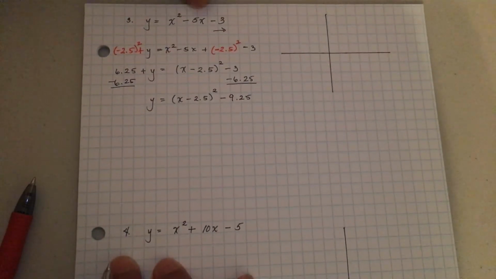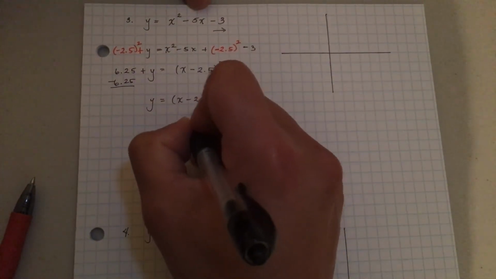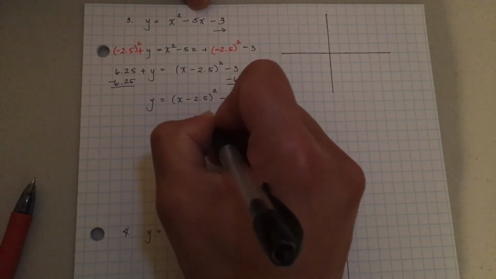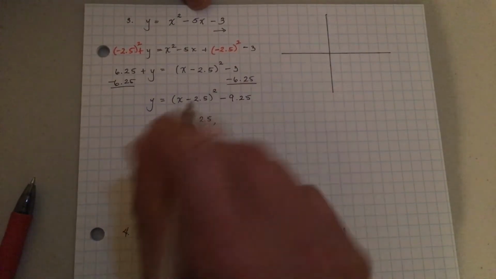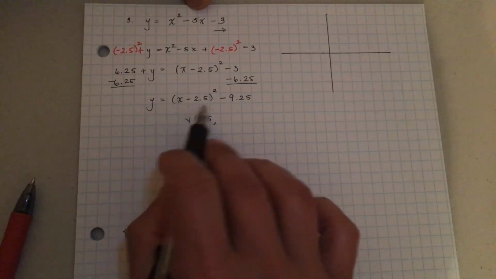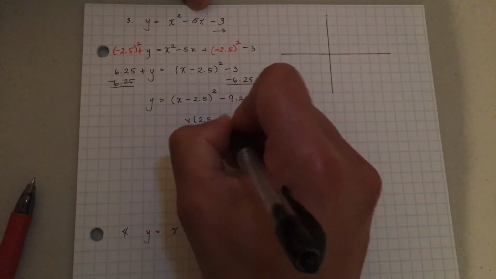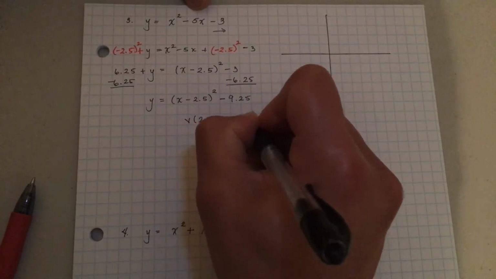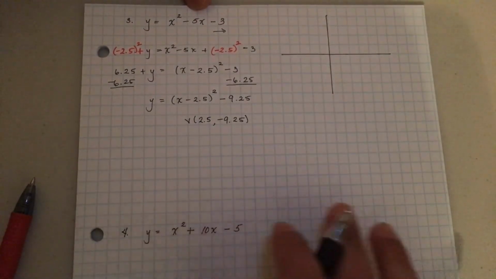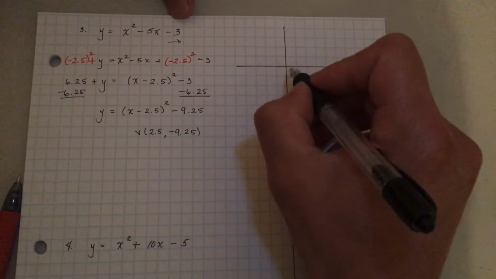So now I can go ahead and graph it. So my vertex, mi vértice va a ser 2.5 positivo. Siempre es el opuesto de aquí. It's always the opposite. This one's going to stay the same. Este se va a quedar igualito. Okay, negative 9.25. And that's my vertex. Ese es mi vértice.